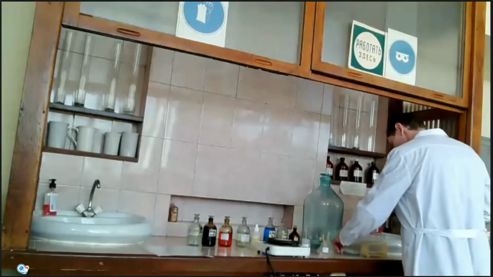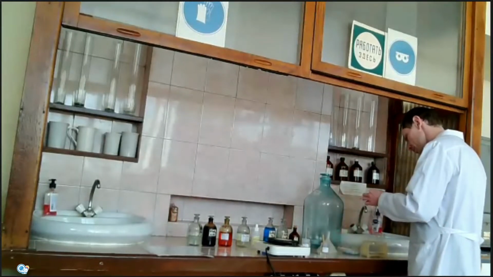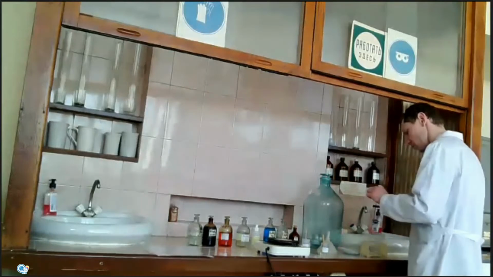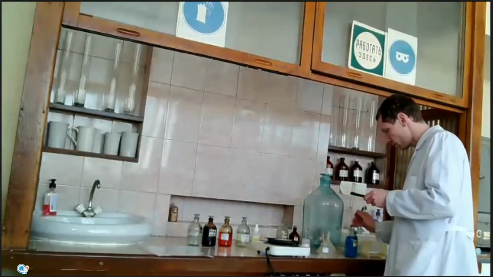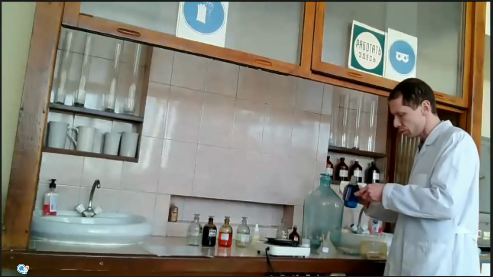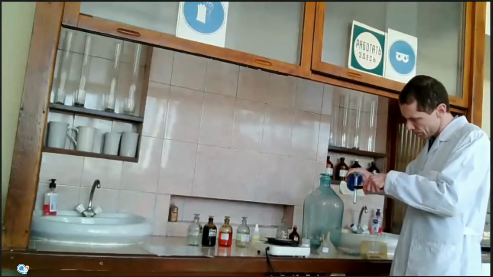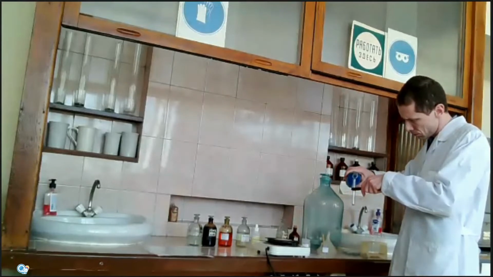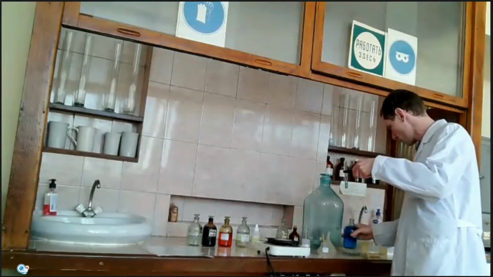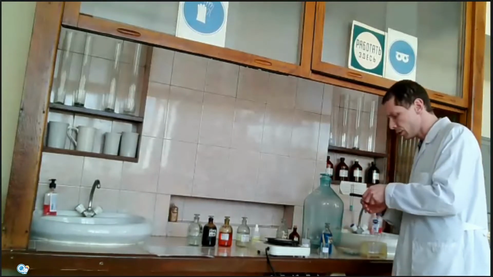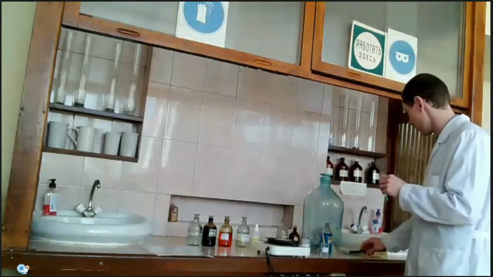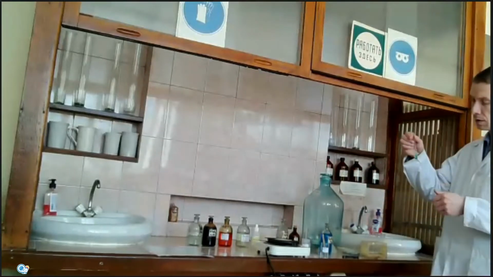If we put some pieces of iron in the tube and add a solution of copper salt, for example copper sulfate, iron will react with copper, but we will not see the result of this experiment.